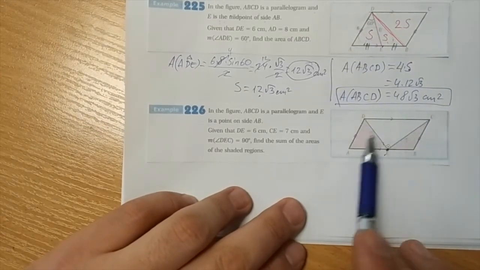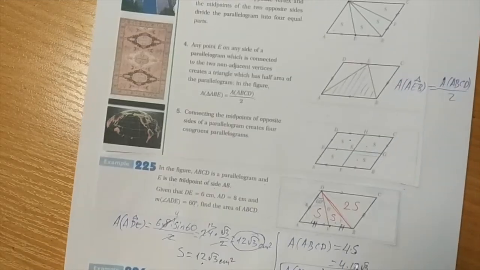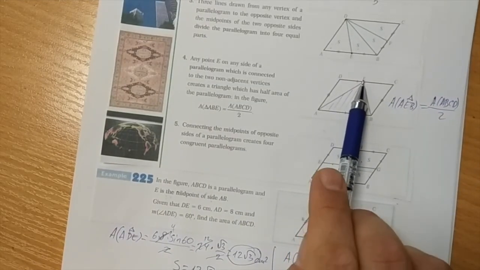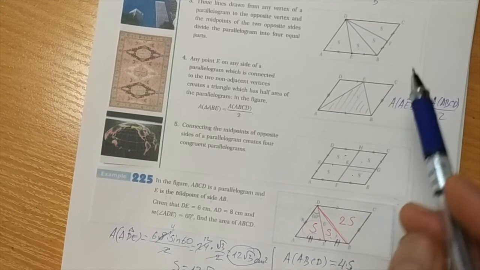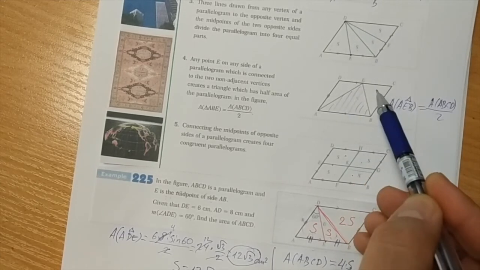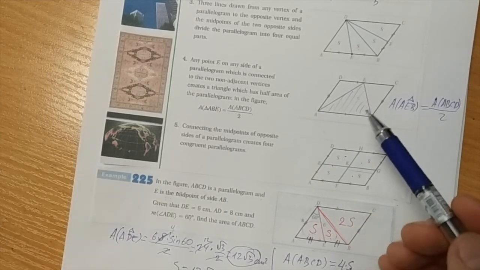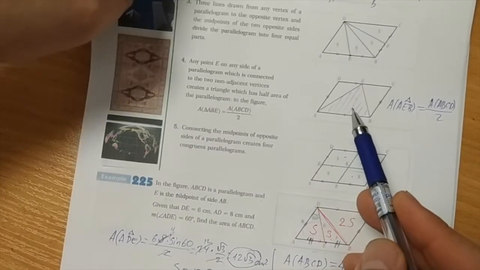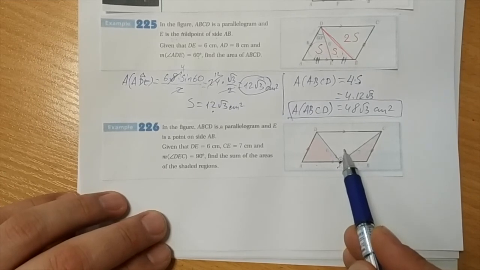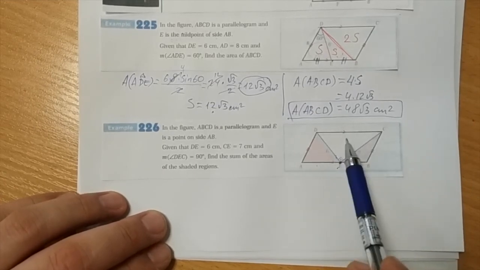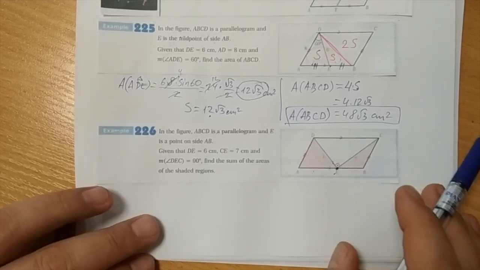Find the sum of the areas of the shaded regions. Look, we have to find the sum of these two areas. Actually, I can show you here from the property. It's the same as this one. E is any point, and the area of this triangle was the half. That means if we add these two triangles, it will be the same as the area of this triangle, isn't it? Or we can find the area of this triangle from the example. From the example here, we know the area of this triangle is half of the whole parallelogram, so we can divide into 2. We'll have the same answer.